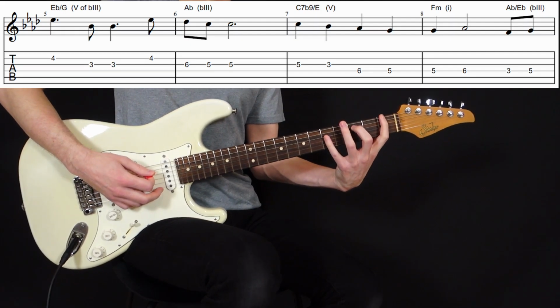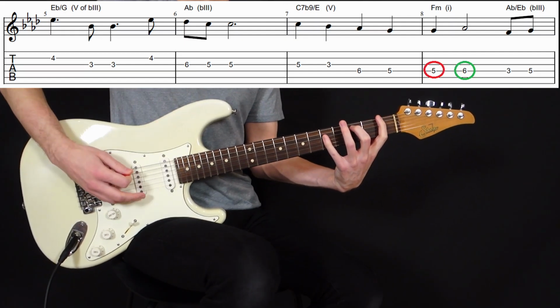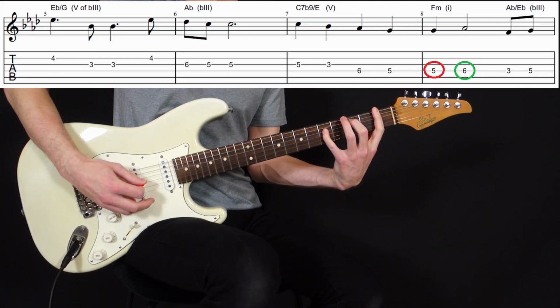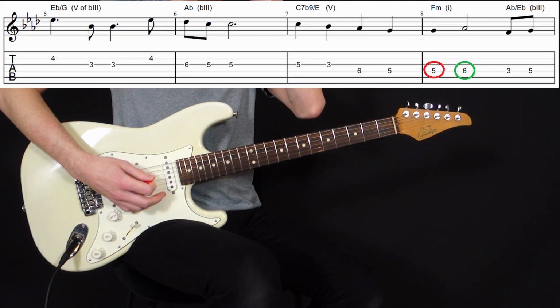So you already noticed that on the 4th chord of this 4-chord sequence, we have the same thing, right? The same little suspension on top of the F minor chord.